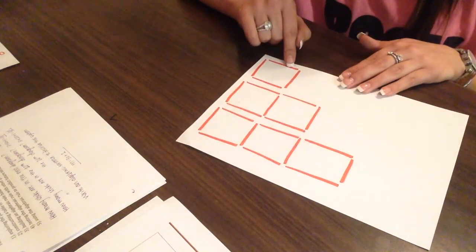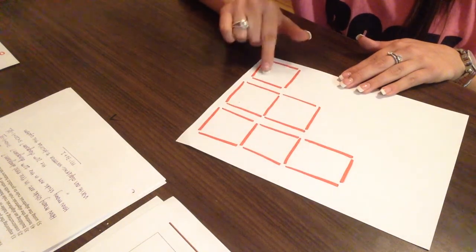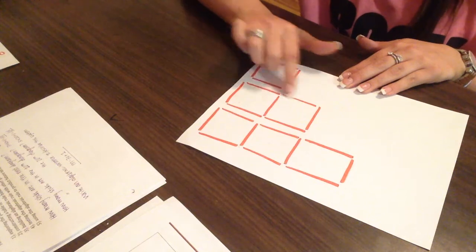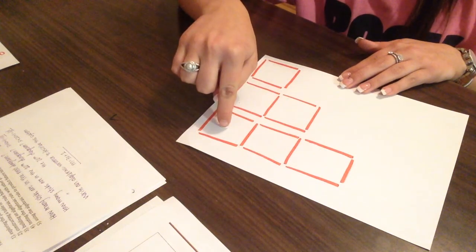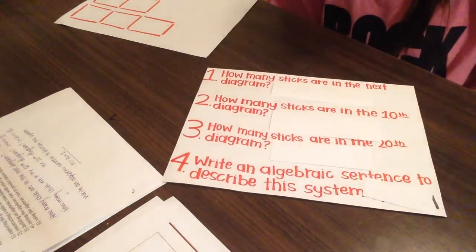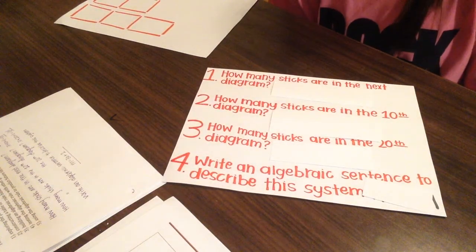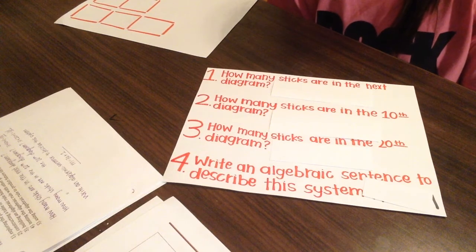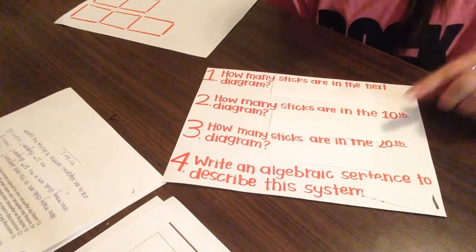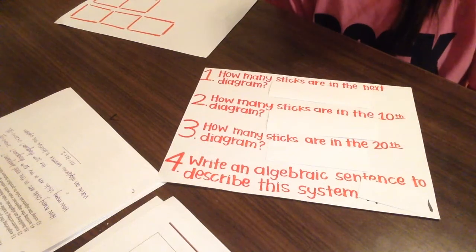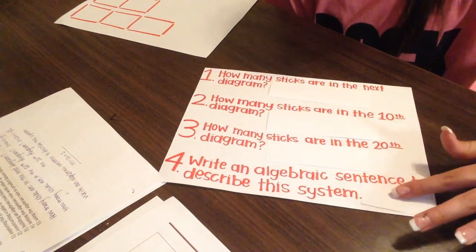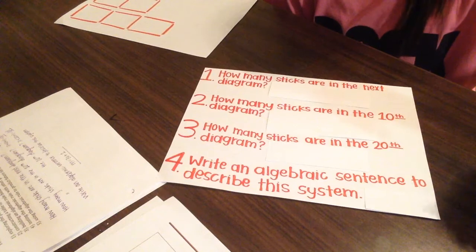So we're going to look at this linear pattern where it has 1 block and 4 sticks, and then 2 blocks with 7 sticks, and 3 blocks with 10 sticks. So what we're going to do with these blocks is we're going to figure out how many sticks are in the next diagram, how many sticks are in the 10th diagram, how many sticks are in the 20th diagram, and then we're going to write an algebraic sentence that describes the system.